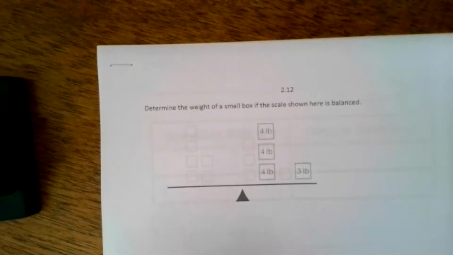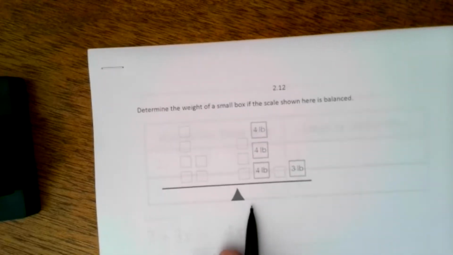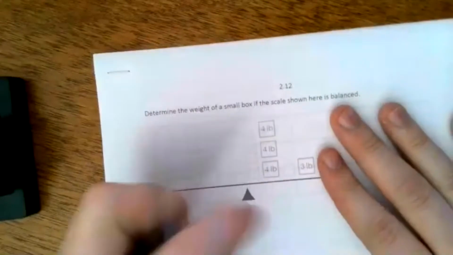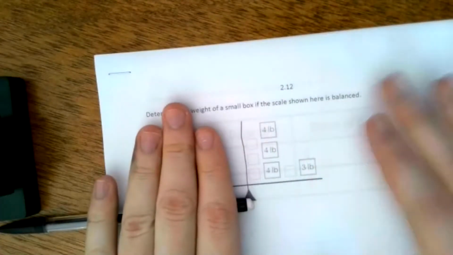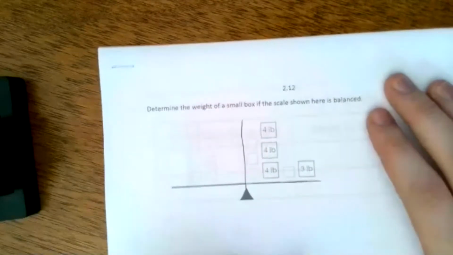Okay, but the first one, we do have to make our own equation. So this one says determine the weight of a small box if the scale shown below is balanced, okay? So I see that I have a balance here, right? So I have this left side. I just draw a line here, I guess. So I have this left side is equal to the right side, right?